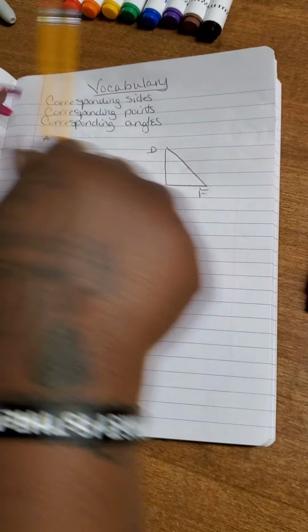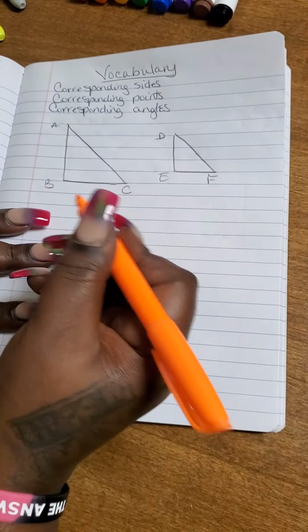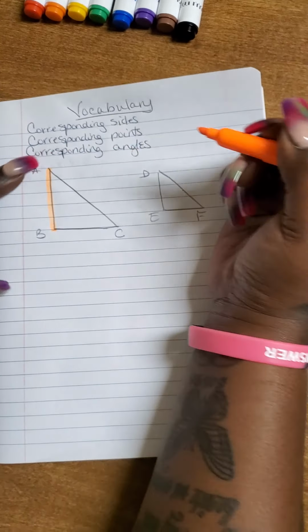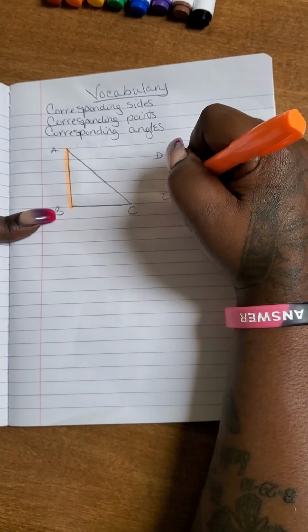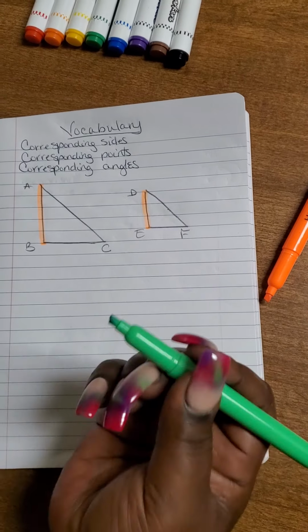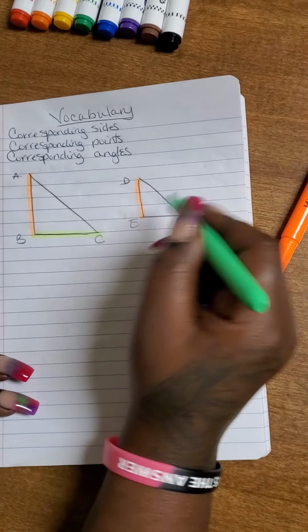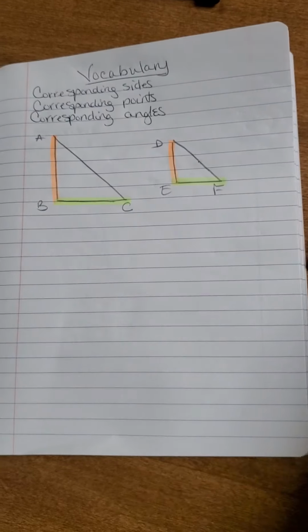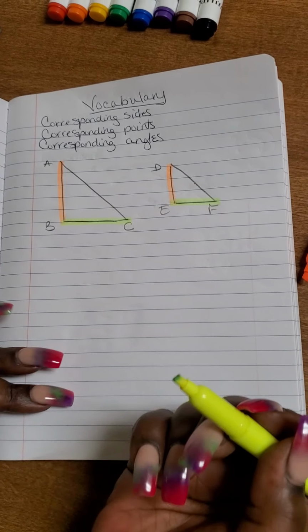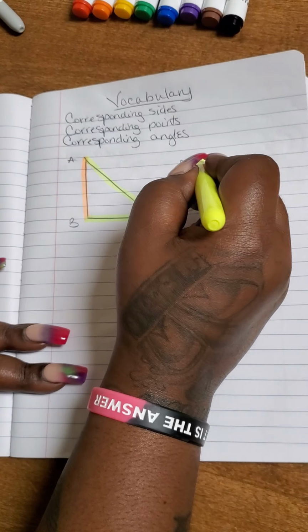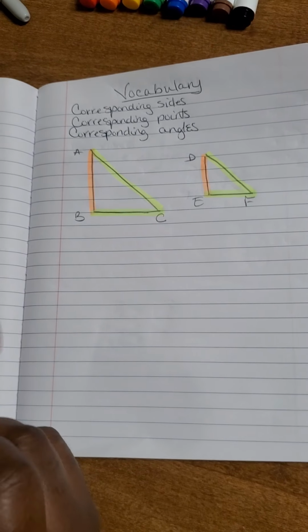All right, corresponding points. We already did corresponding sides, but let's do it again. Corresponding side AB, the corresponding side in the other figure is DE. Corresponding side BC, the corresponding side in the next figure is EF. And this is for every single last object you're given. Corresponding side AC corresponds to side DF in the other figure.